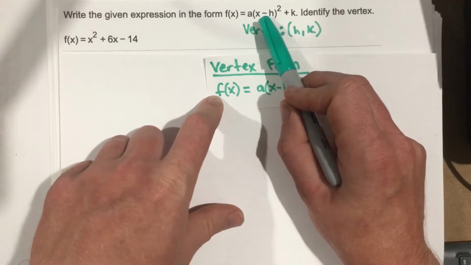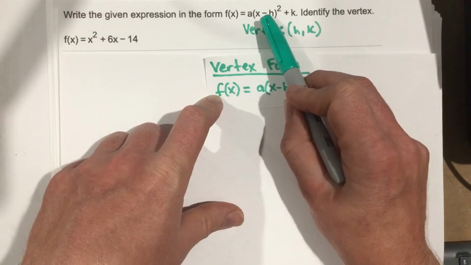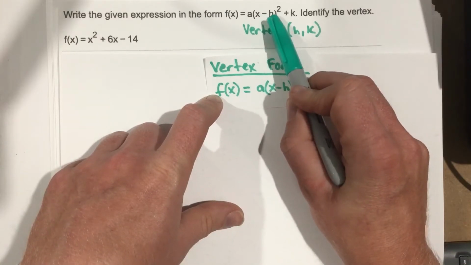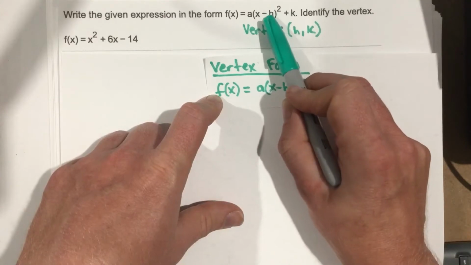So let's say that this says minus 2 here. You'd actually write just 2 for h. And if it said plus 3 here, you'd actually write minus 3 for h. You're just going to do the opposite sign for the h value.